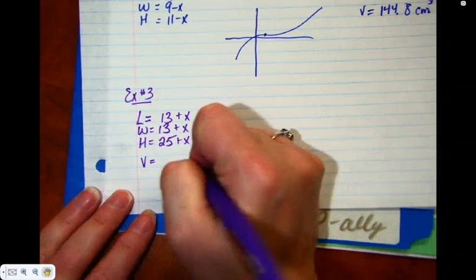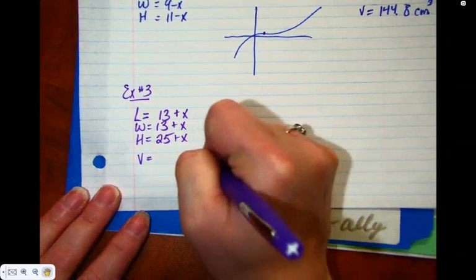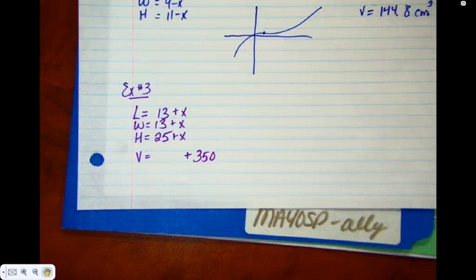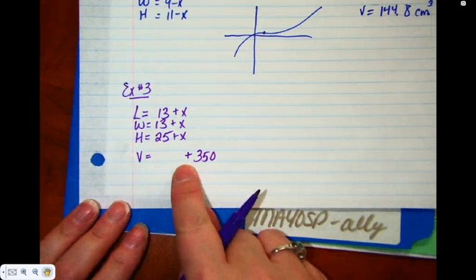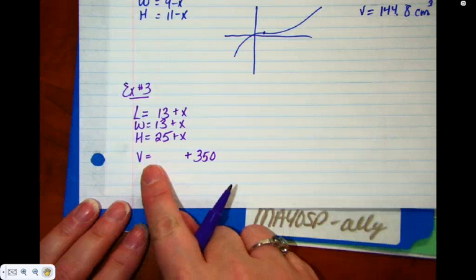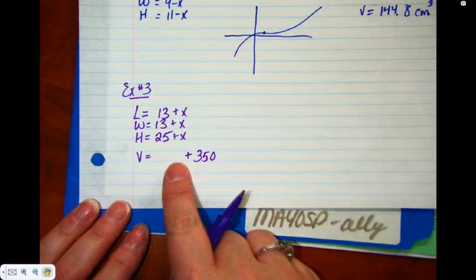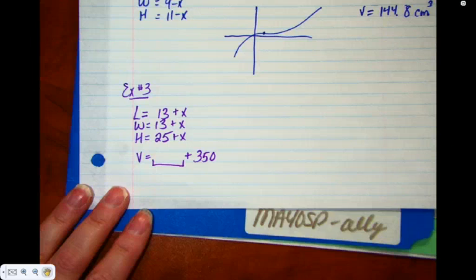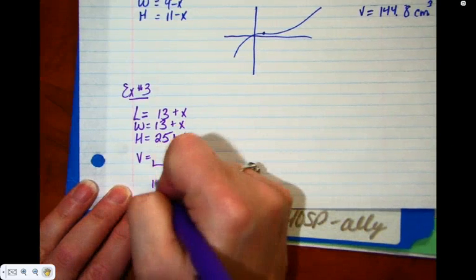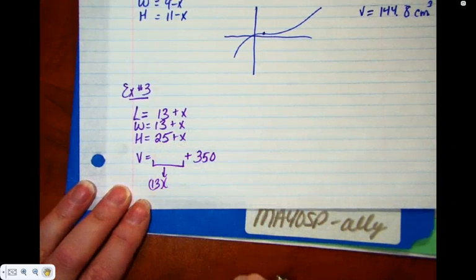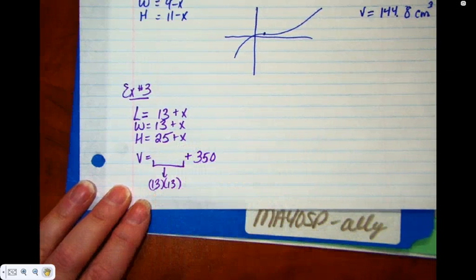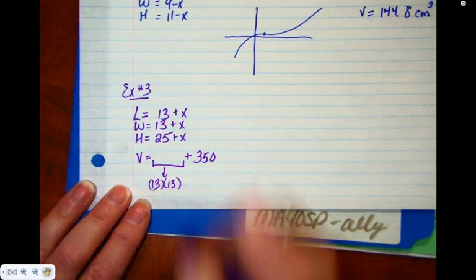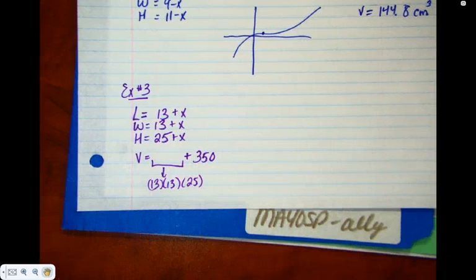Well, I know what I want to do to the volume is increase it by 350. Problem is, what was the original volume? It wasn't given in the question, but could we find it? Sure. How could we find the original volume? It has to be just 13 times 13 times 25. So the original volume is just the 3 original dimensions multiplied. So 13 times 13 times 25.